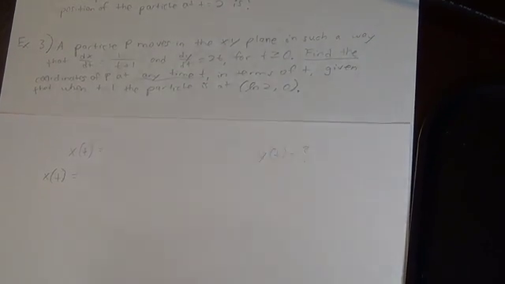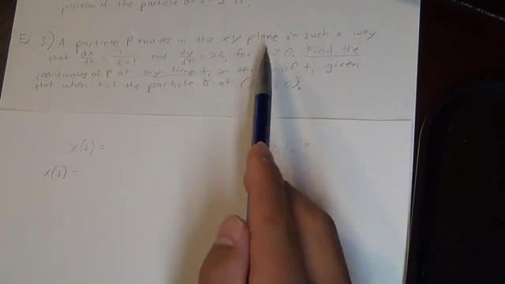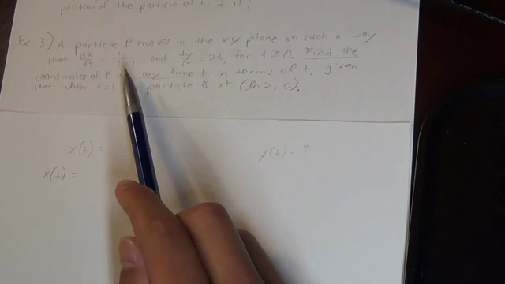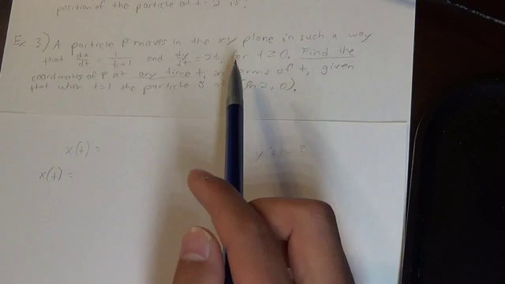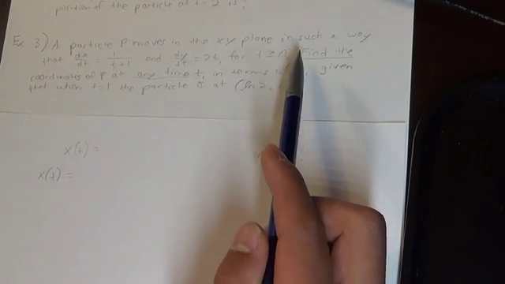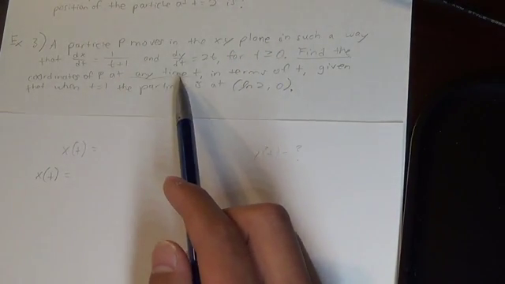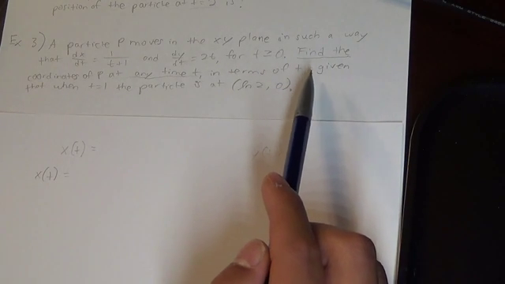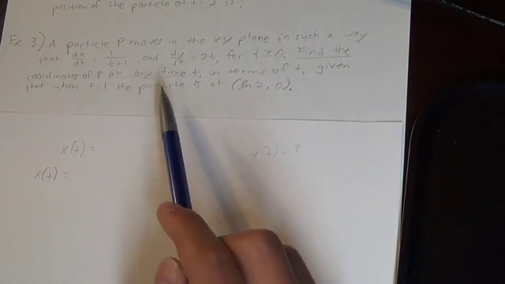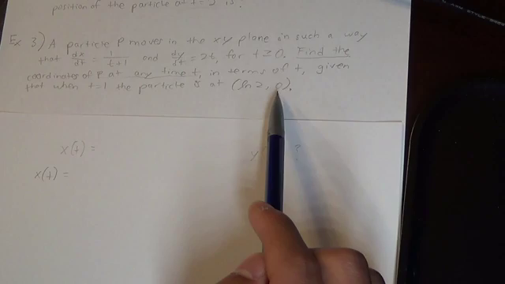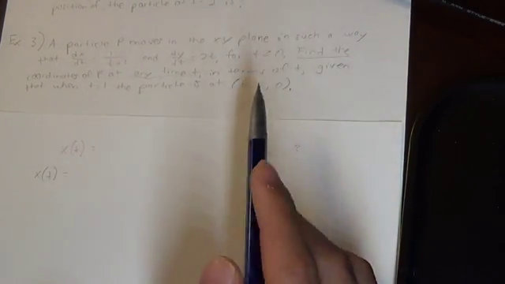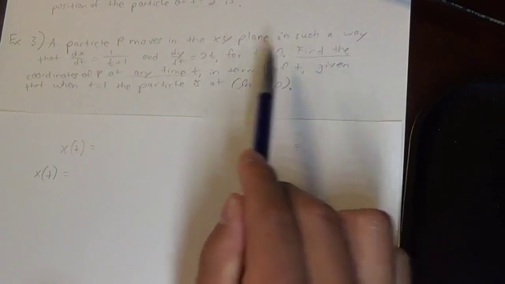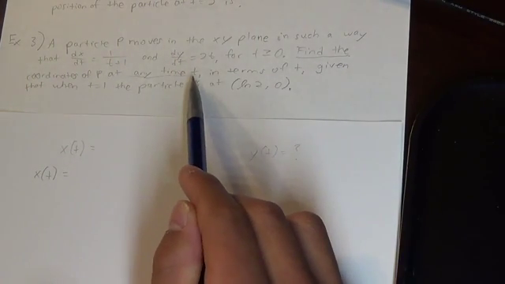Okay, so example 3. A particle P moves in the xy plane in such a way that dx/dt equals 1 over t plus 1 and dy/dt equals 2t for t greater than or equal to 0. Find the coordinates of P at any time t in terms of t, given that when t equals 1, the particle is at ln of 2, 0. So this problem is really wordy and there's a lot to take in, but the main thing it says is find the coordinates of P at any time t.